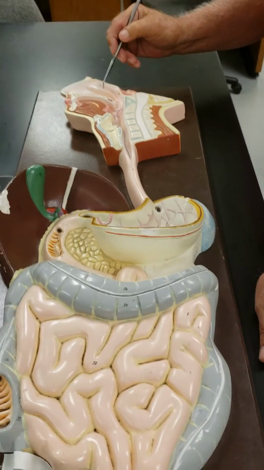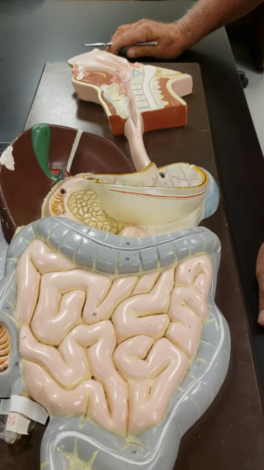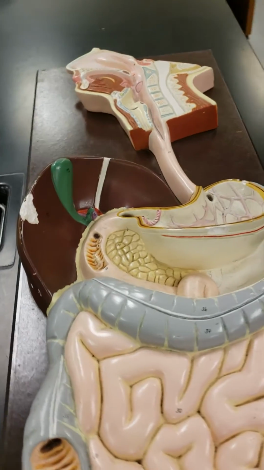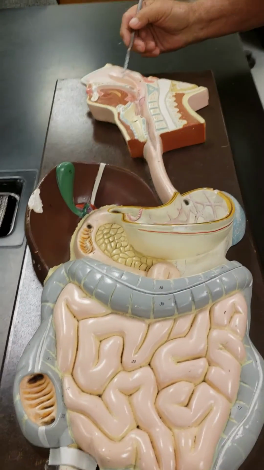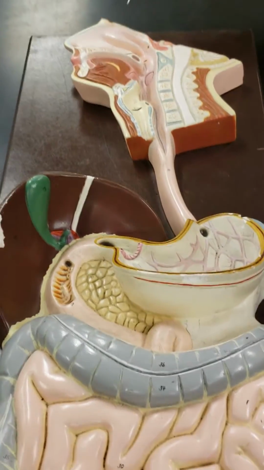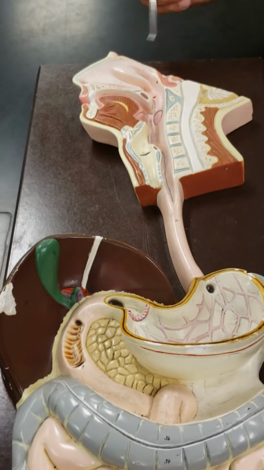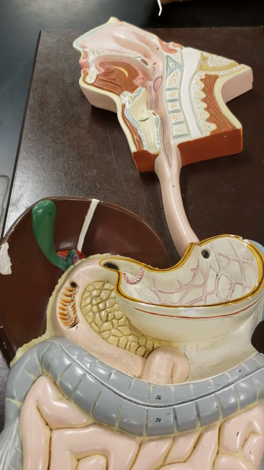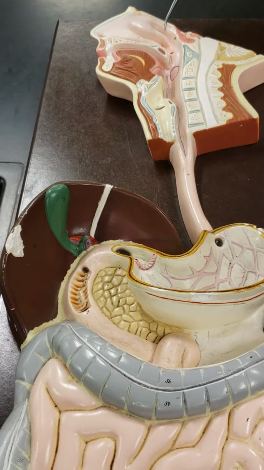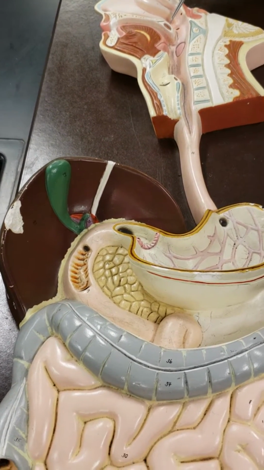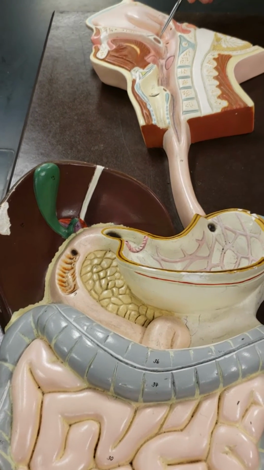Convoluted things, those represent nasal concha. They're the little bony things that are covered with stratified squamous epithelium. They moisten and warm and circulate the air as it moves into the nasal passageway. Okay, right here begins the nasopharynx.